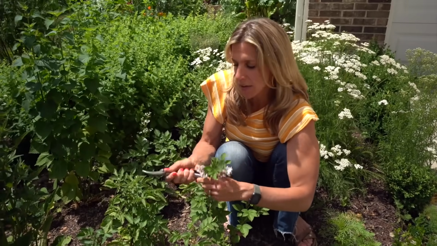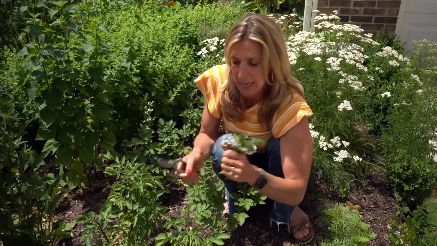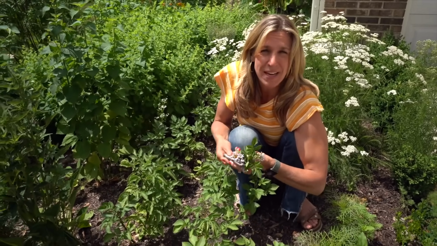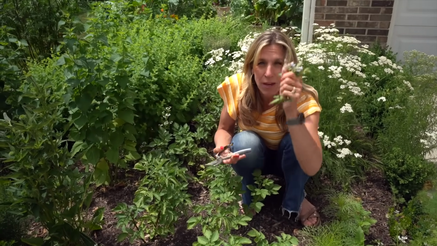Just make sure that no children or pets or whatever are around the plant and would be tempted to eat them. But for me, I am not that interested in growing seed. I'm more interested in growing potatoes. So I'm gonna cut the flowers and keep my plants producing.